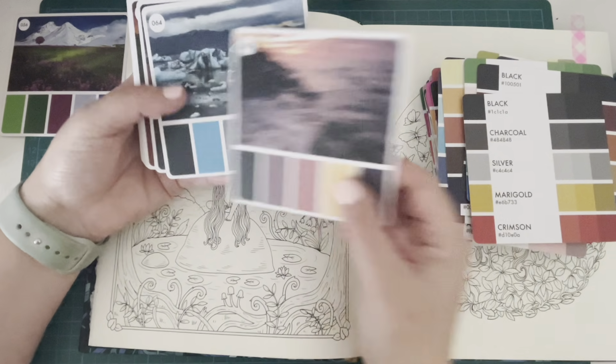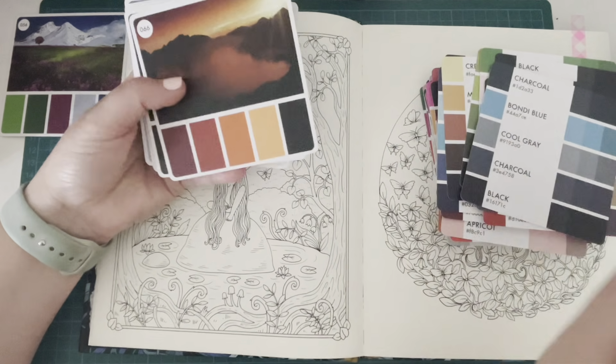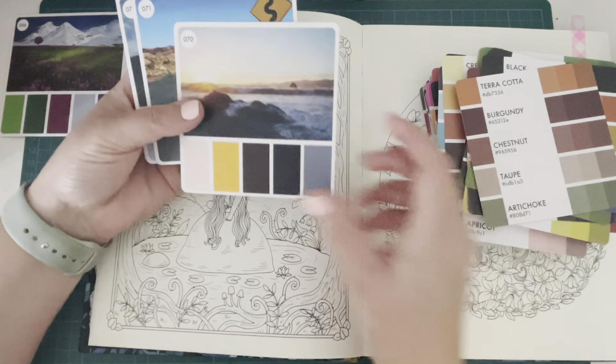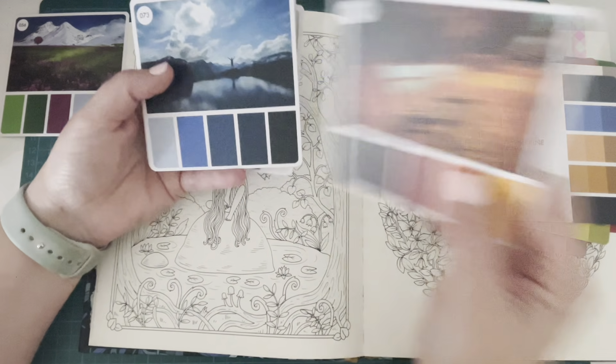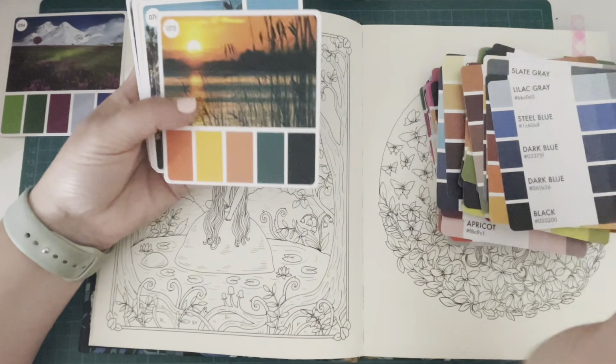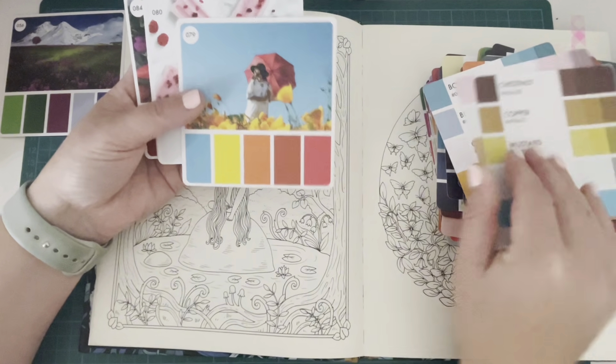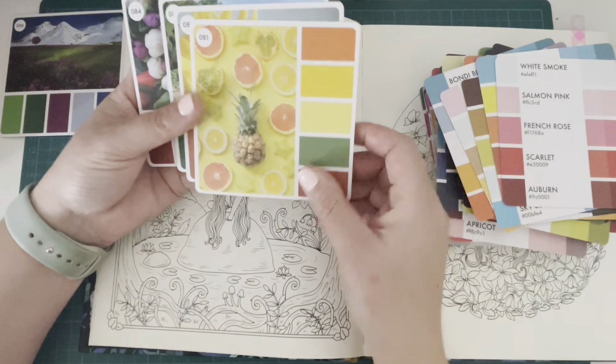I mean, all the color palettes are really nice. I love them all. And they're all perfect for different pages, but some of them I feel like aren't gonna be perfect for this page. So I'm gonna flick through and see what else I can find, see what else catches my eye. Let's keep going.